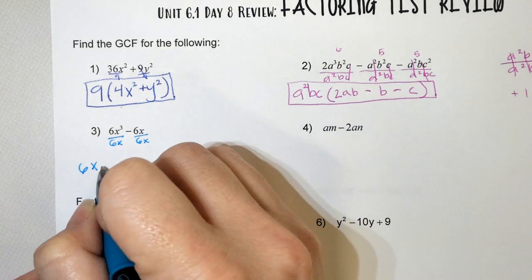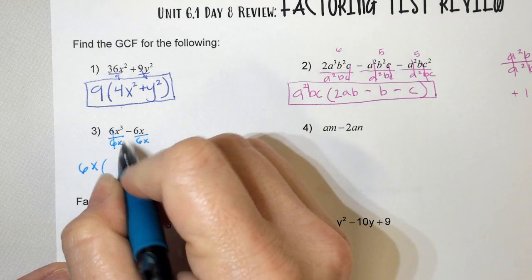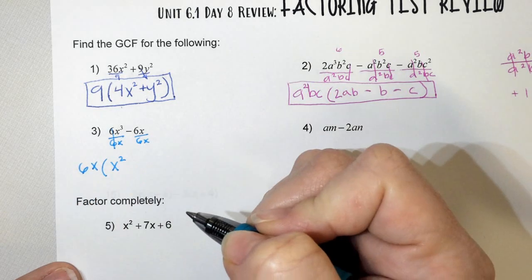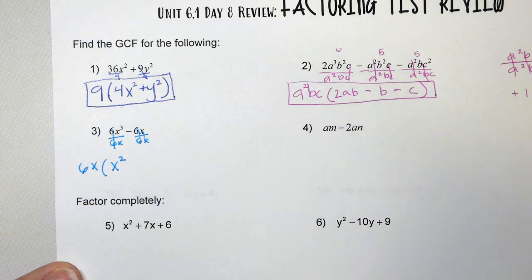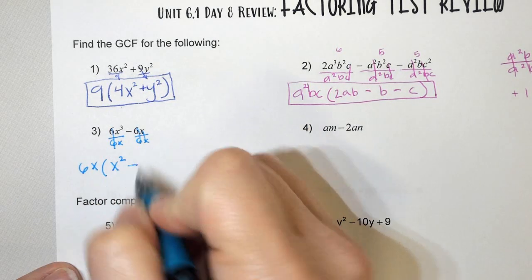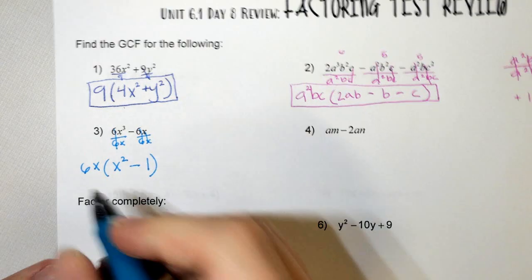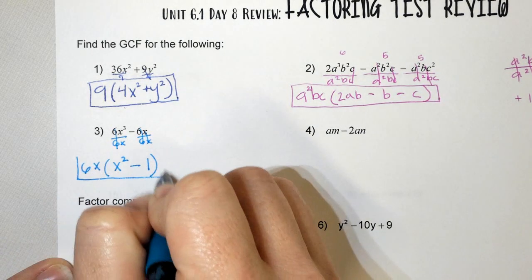Okay, so when I take that out, the 6 is canceled. 3 minus 1 is 2. Remember, you subtract your exponents. And then when everything cancels, that's what I was just talking about, and bring down my minus. It's not 0. It's 1. Anything divided by itself equals 1. So this is my answer.